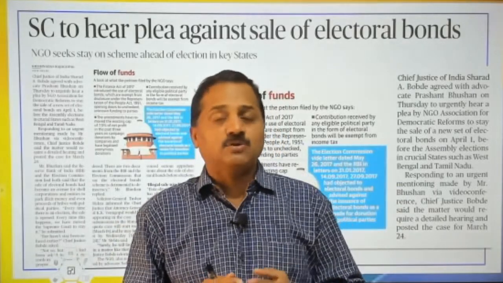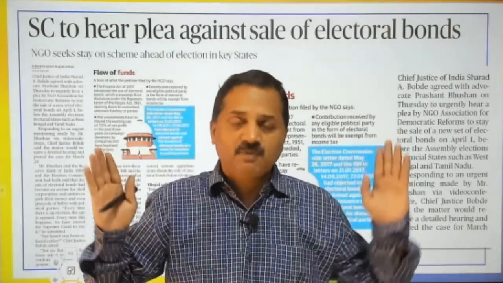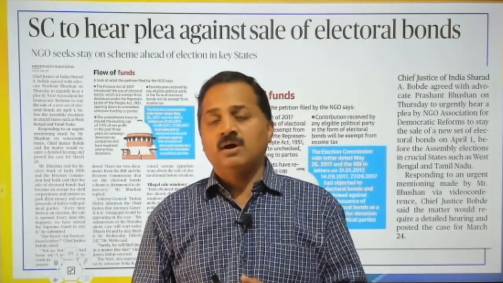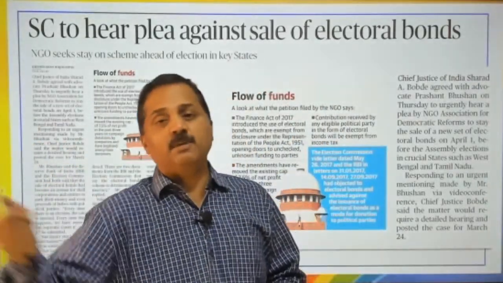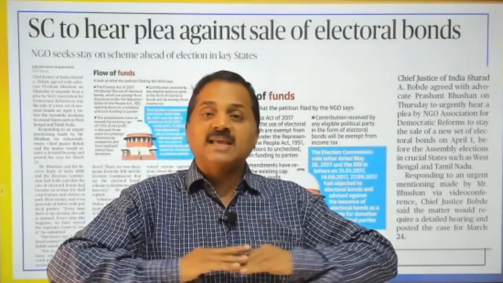As per the RTI Act, Right to Information Act also, you cannot seek any information regarding electoral bonds funding, meaning who has donated, how much amount, to which political party the money has gone, you will not get any kind of information.